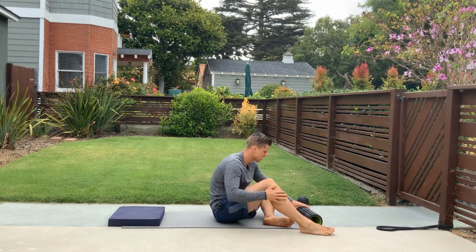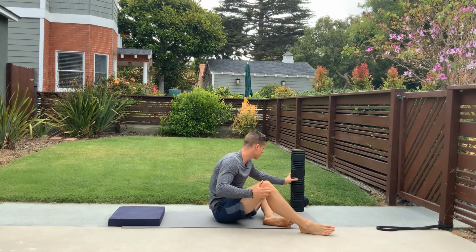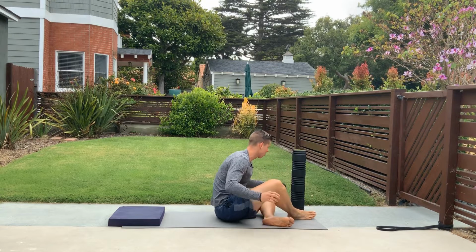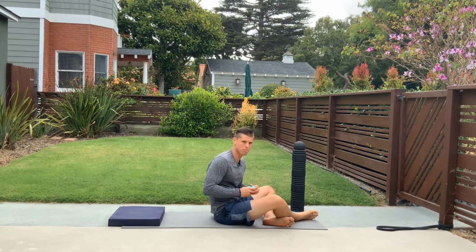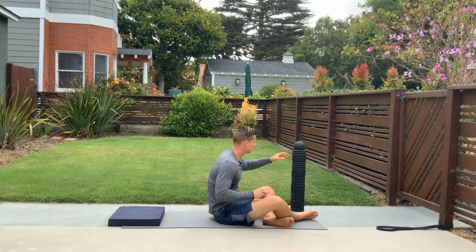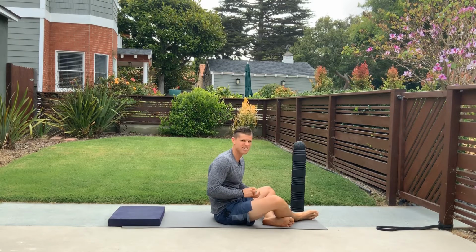So that's one technique. You can do this with a foam roller. You can also do this with a lacrosse ball or with like a trigger point ball as well. It's just those are a little bit more intense. They're a little bit more acute, but it's your call. Some people need something a little bit more intense to really feel it.